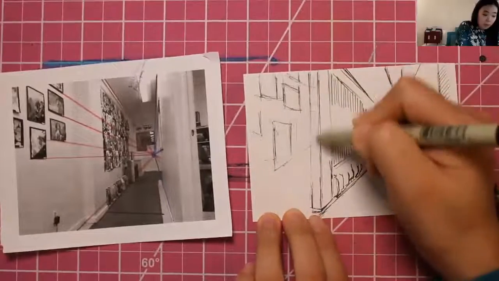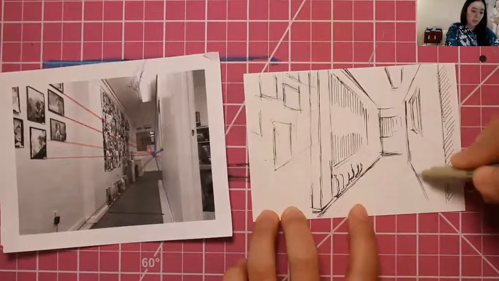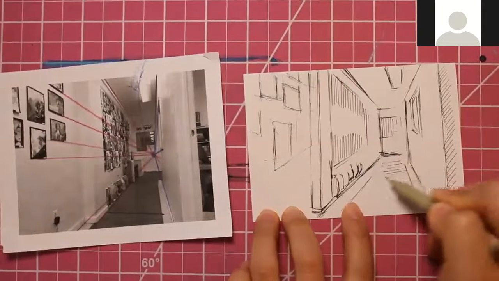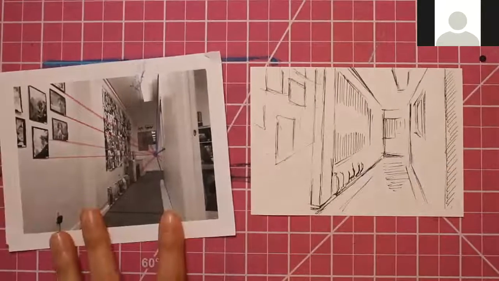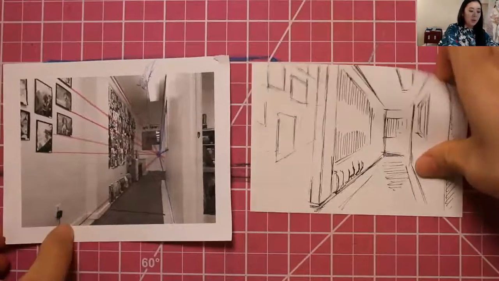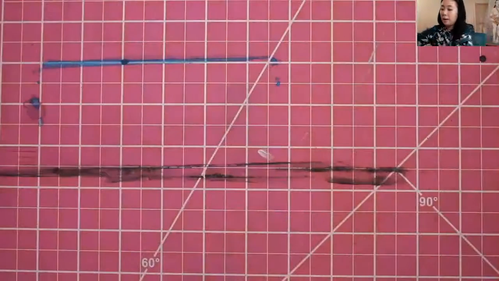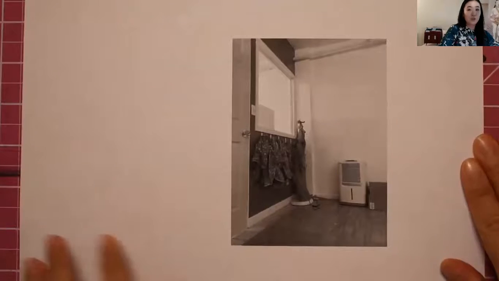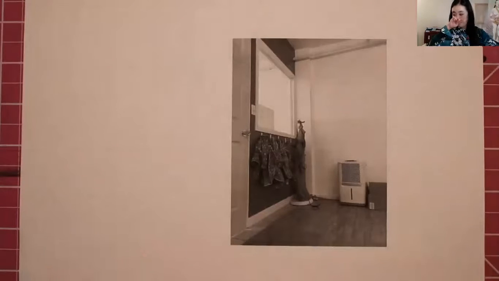So this is 1-point perspective drawing. Okay. So this is it. Now let's move on to 2-point perspective drawing. It sounds harder, but it's not really hard. But Professor, you have to choose one, right? Yes, just choose one of them.